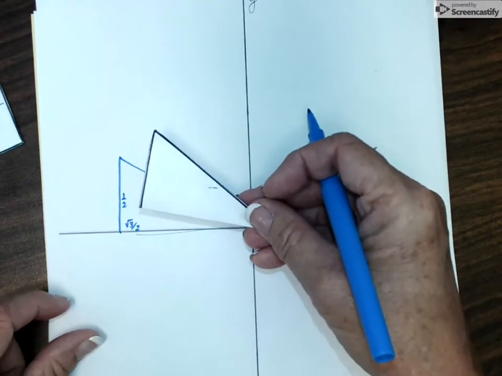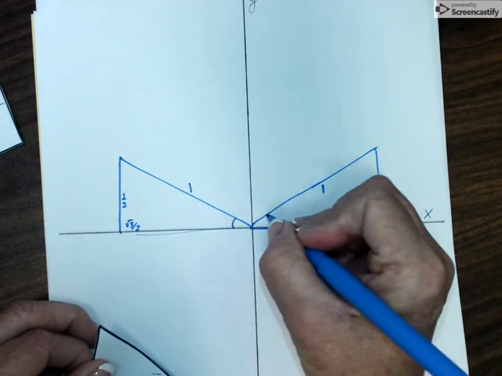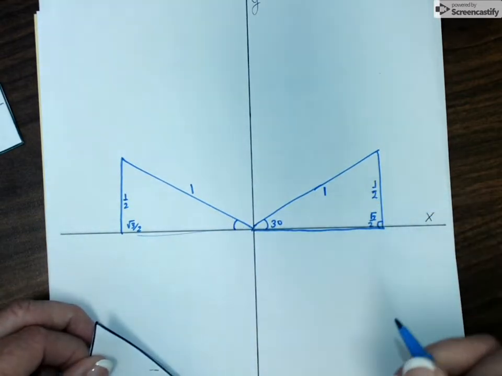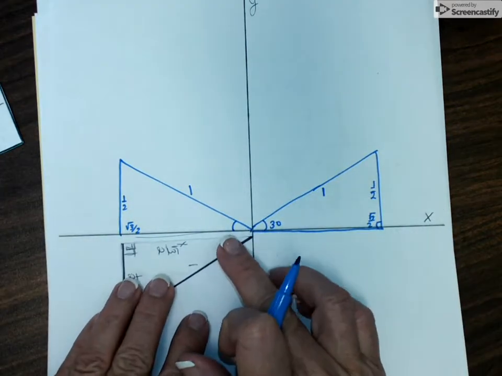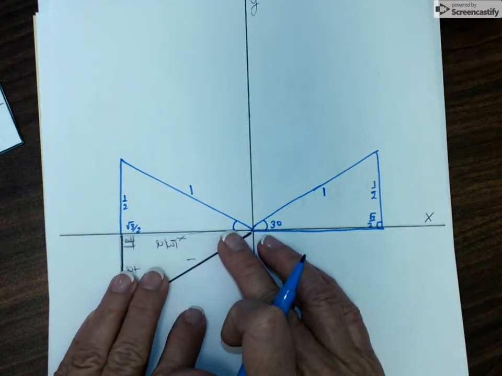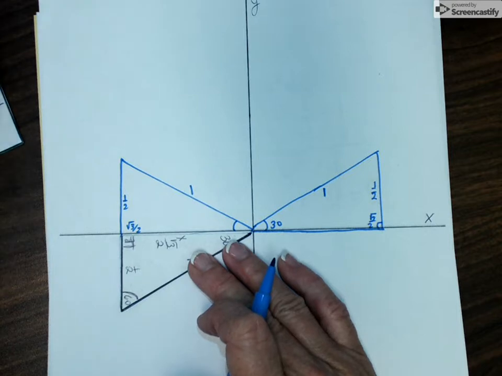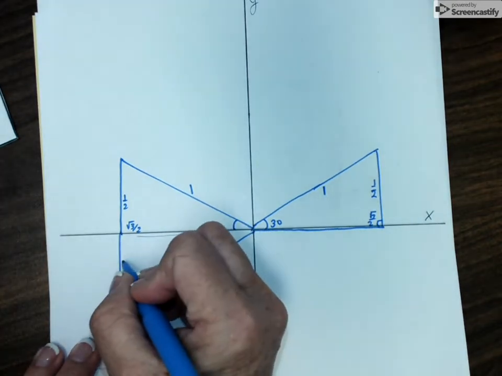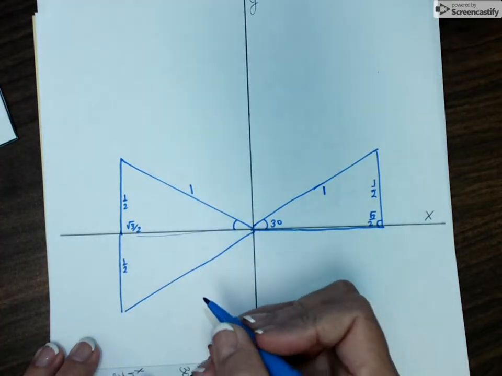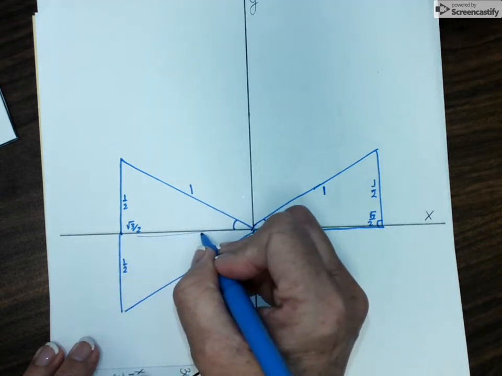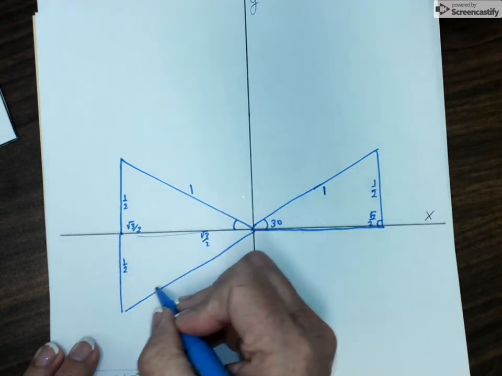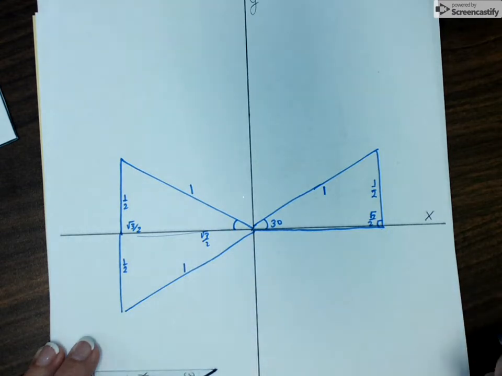I'm now taking that triangle, and let's call that 30 degrees right there, taking that triangle and reflecting it across the x-axis, and trace it one more time. Fill in our lengths and sides. That's 1/2. This is the square root of 3 over 2, and this is still 1 for the hypotenuse.